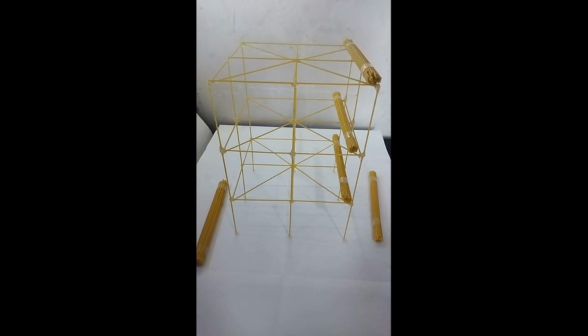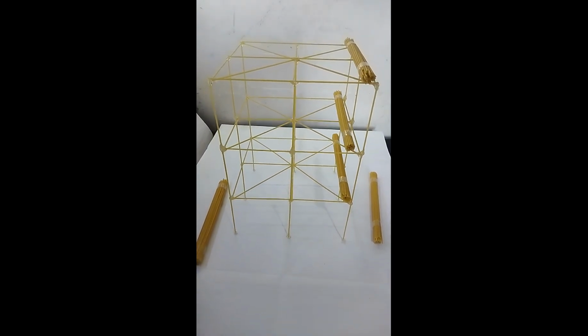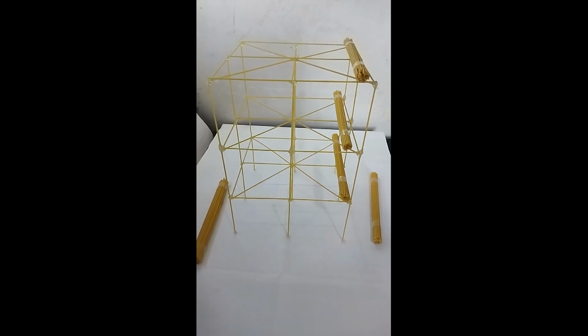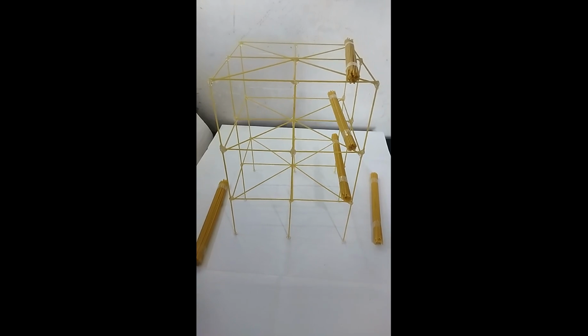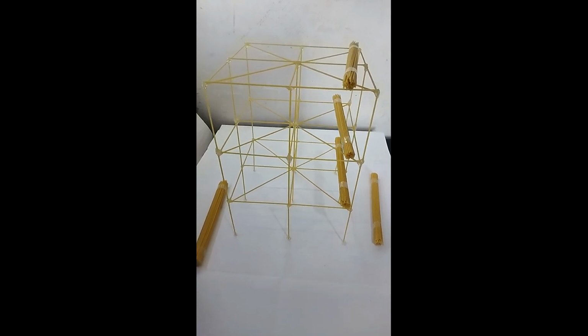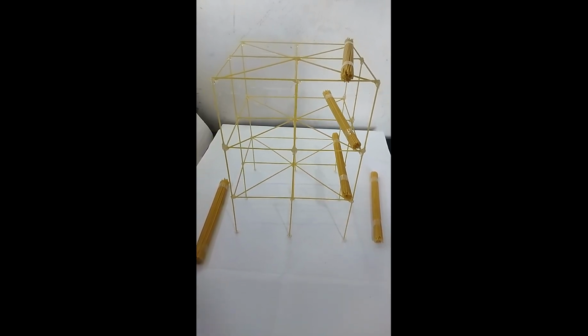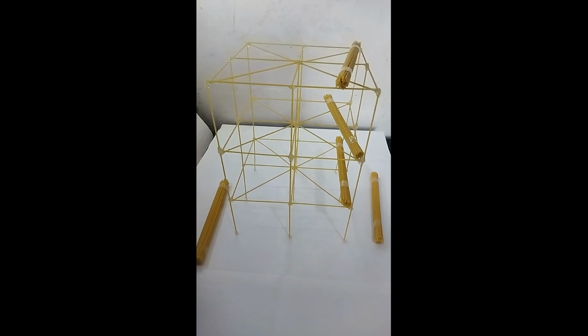See again. This is torsional irregularity by loads. This will happen in reality, in real structures.